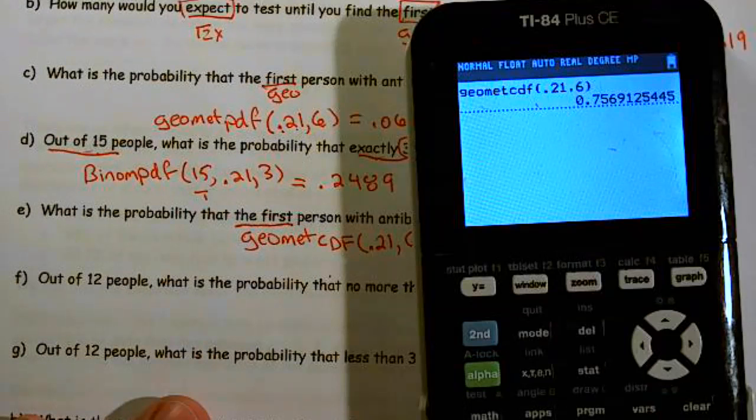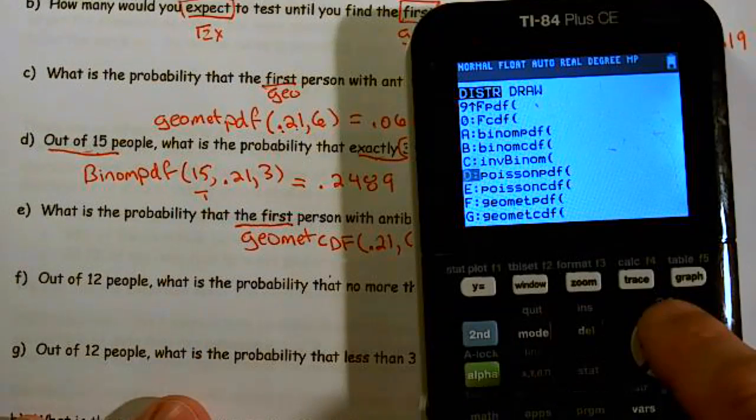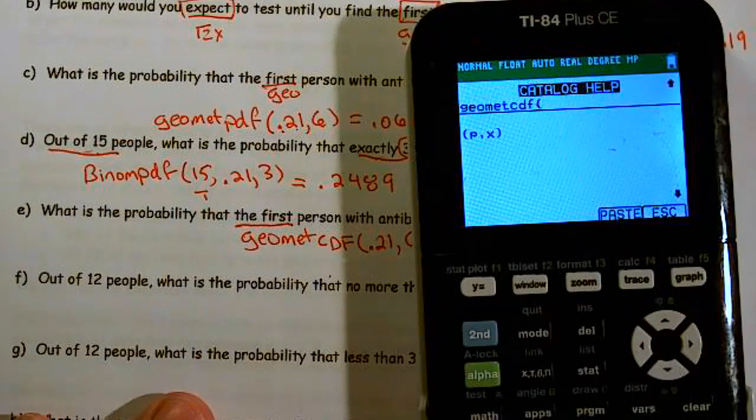And rerun that real quickly. Second vars, geometric CDF, oops.